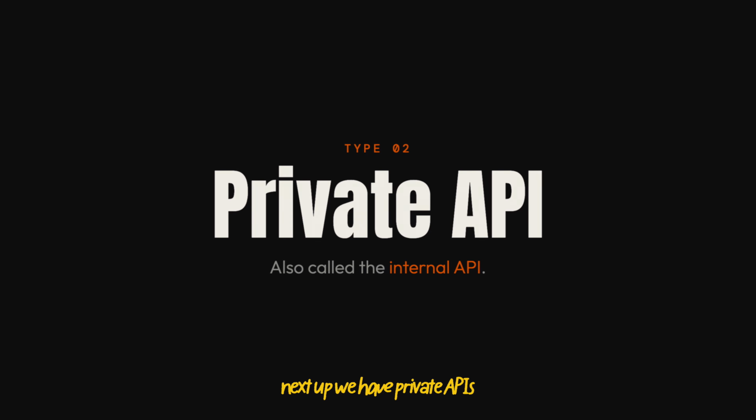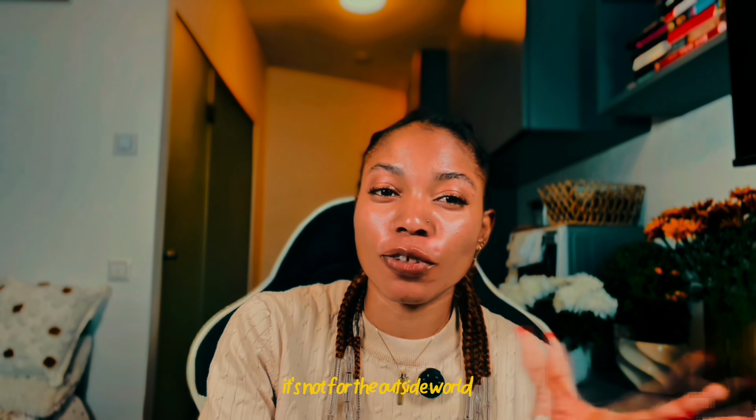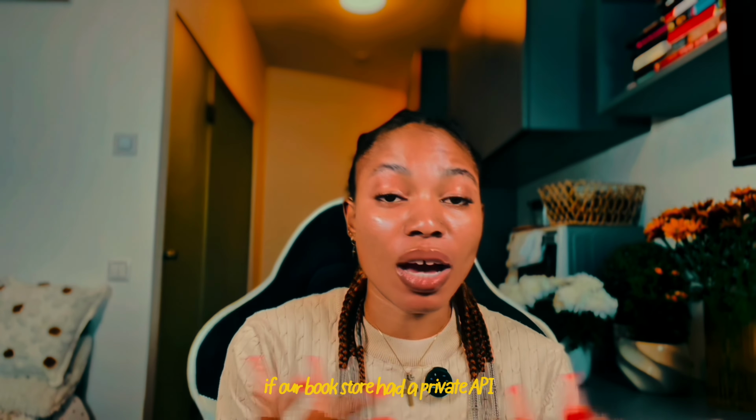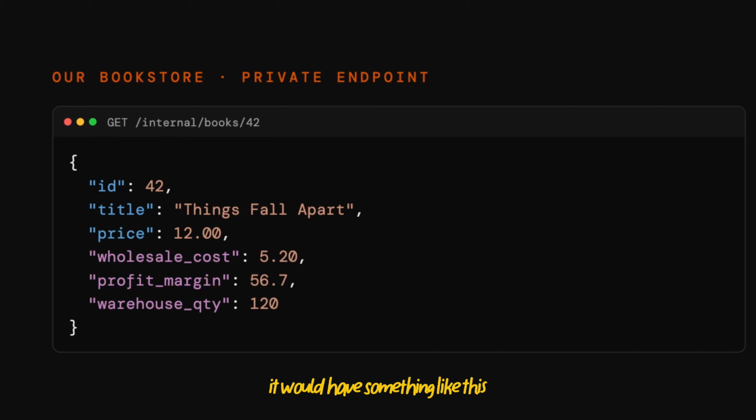Next up, we have private APIs. They're also called internal APIs. It's literally the opposite of a public API. It's not for the outside world. It's for your own team, your own application, your own system. If our bookstore had a private API, it would have something like this.